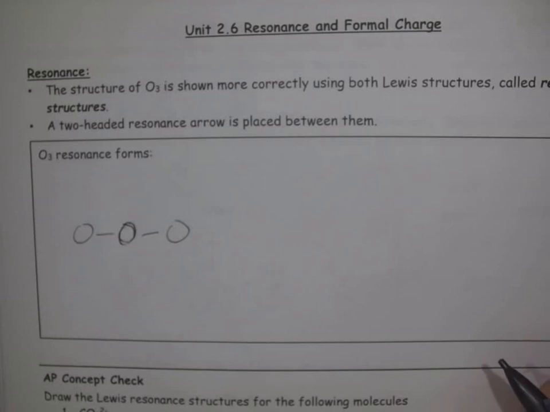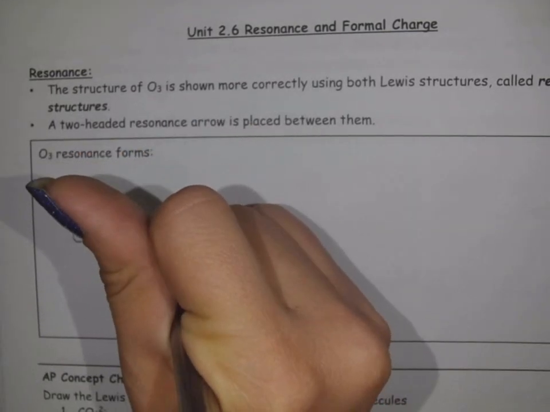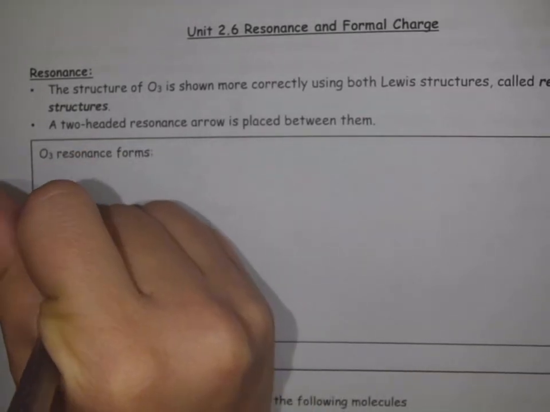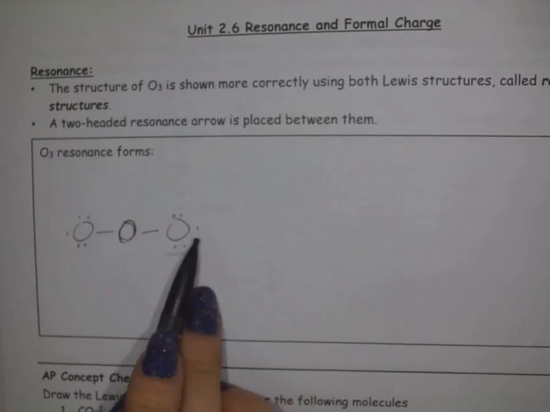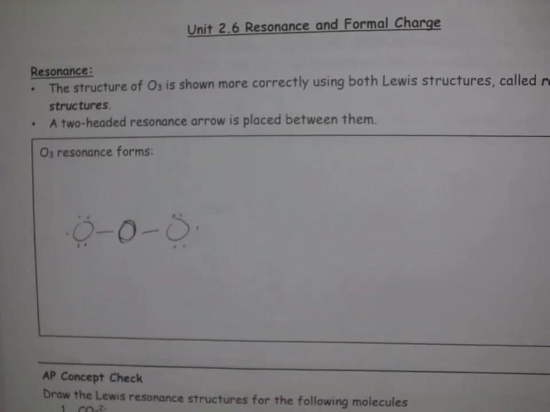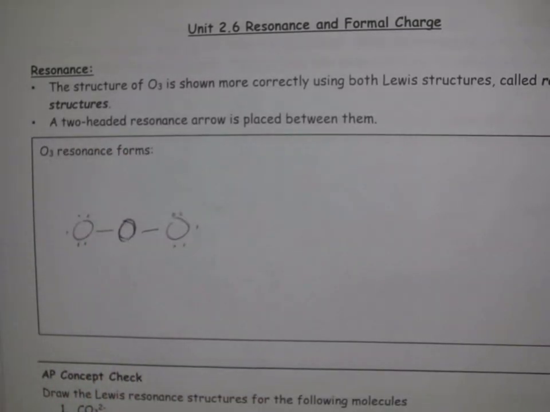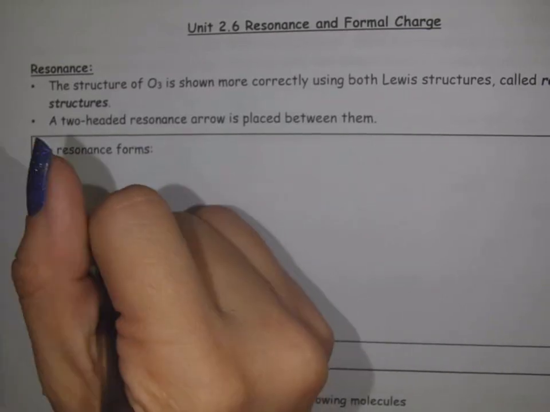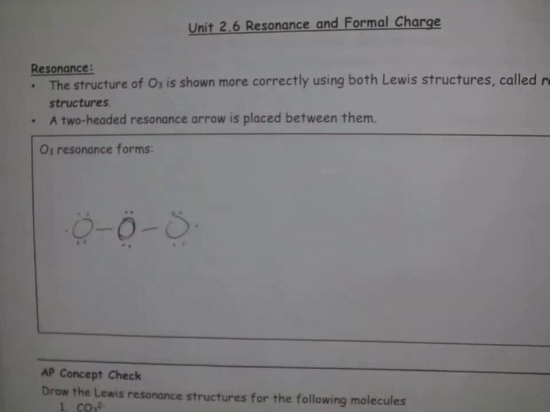Based on oxygen's location, we got 6 valence electrons. Okay, so notice we have this extra electron there. And remember on the middle, this oxygen is using 2 of its 6. So then we'd go 4 and 6, okay?